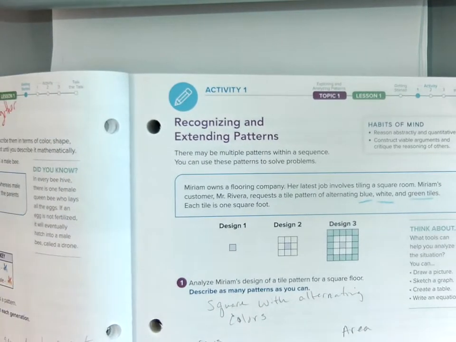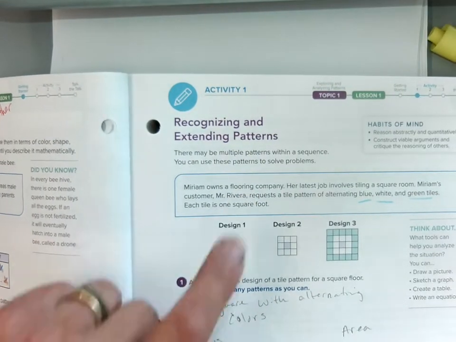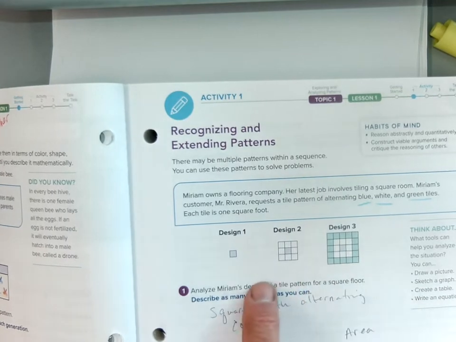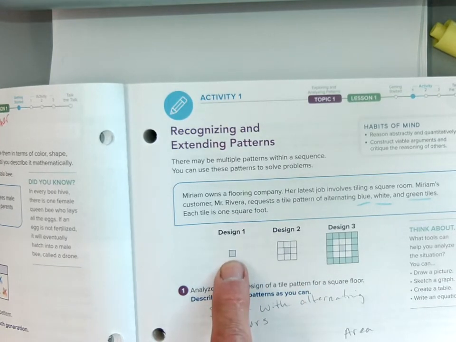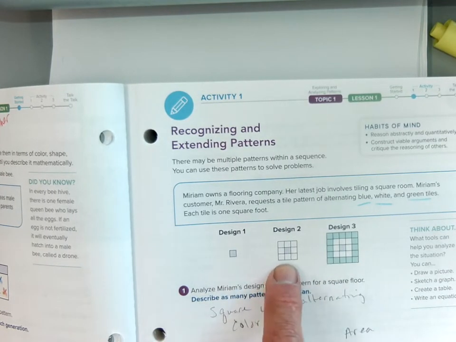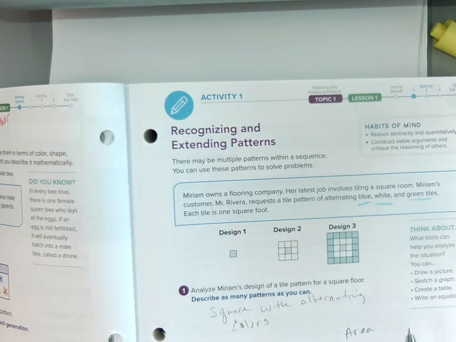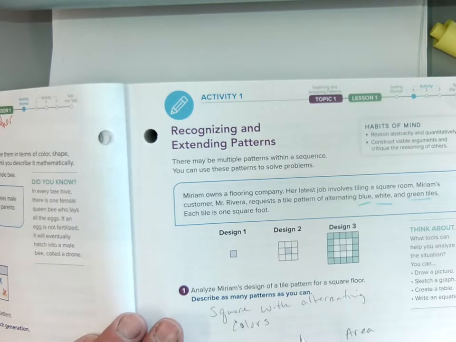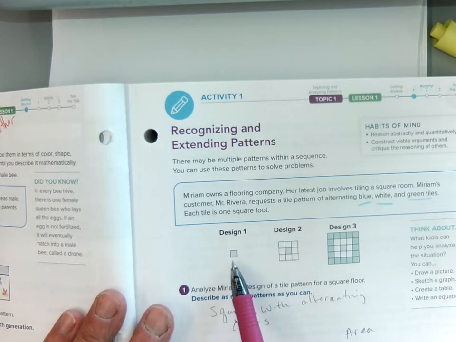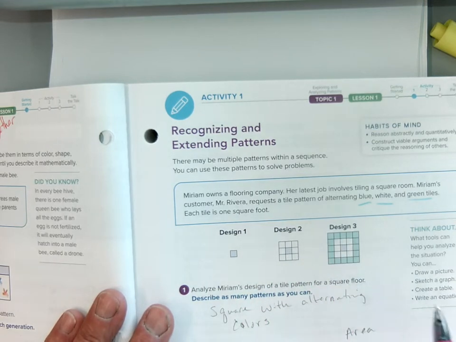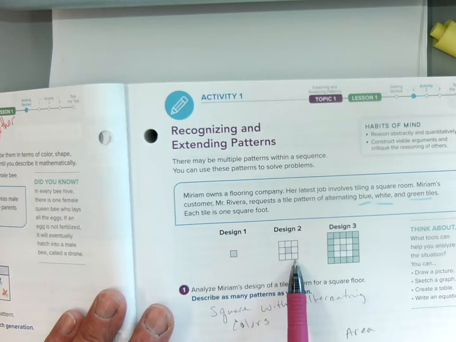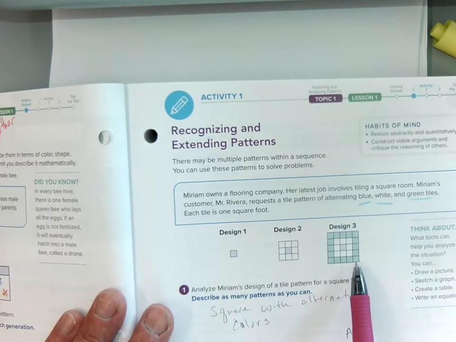Miriam is doing a flooring company, and what she wants to do is make these tiles so they're blue, then white, then green. Okay, so describe as many patterns as you can see. So what I did is I saw that if I wanted to go back, I'm just adding squares, and the rows would be: we have 1 in this row, we have 3 in this row, then we have 1, 2, 3, 4, 5.